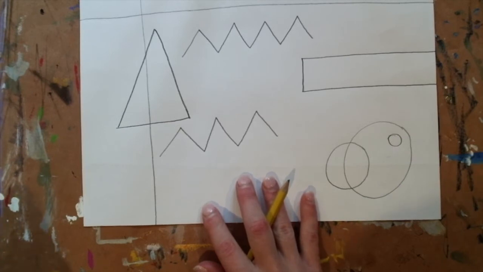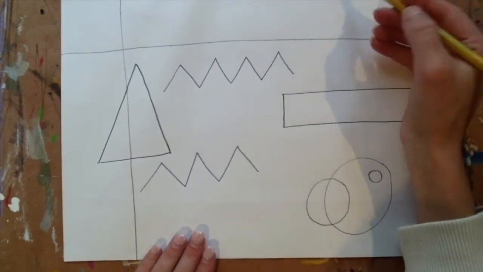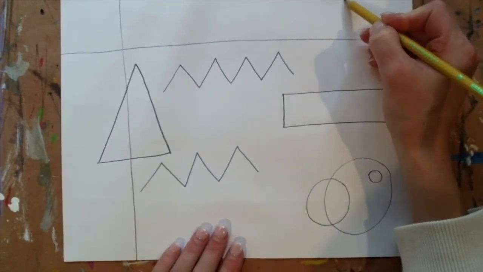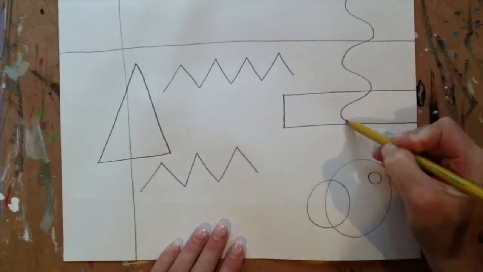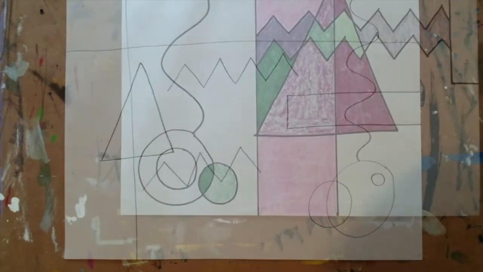The next direction is draw one vertical, meaning up and down, wavy line any size on your paper. It could go all the way from the top to the bottom, but it does not have to. I'm going to go over here. Wavy line vertically up and down, and I'm going to have it stop there. The next step and the last step is to select 4 or 5 colors and color in your entire abstract drawing with just those 4 or 5 colors. You're going to create kind of a color scheme, meaning a group of colors.